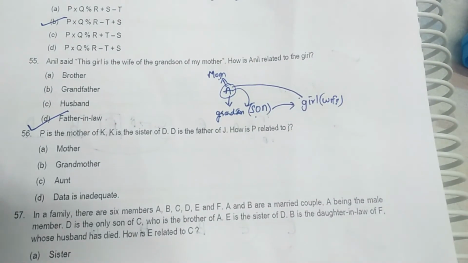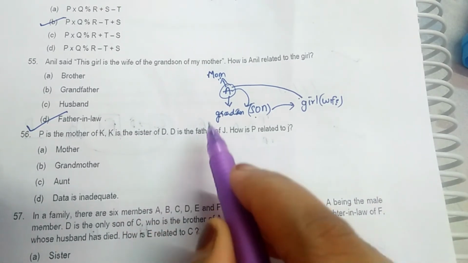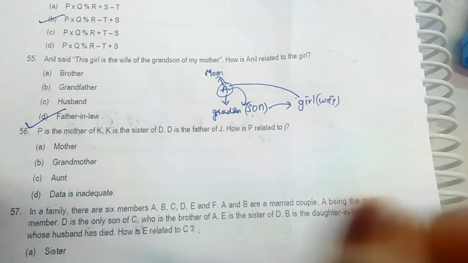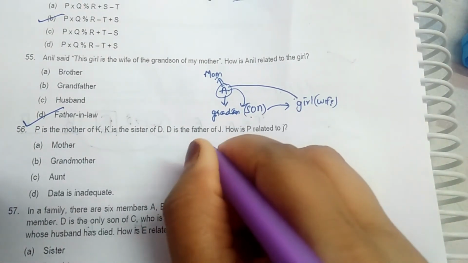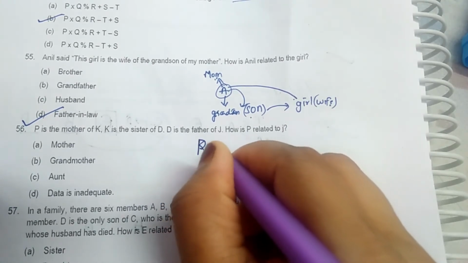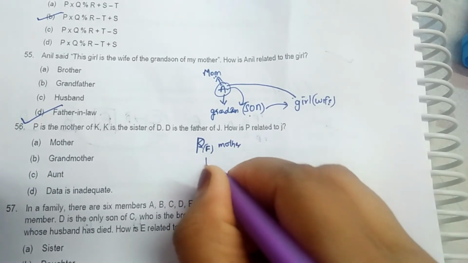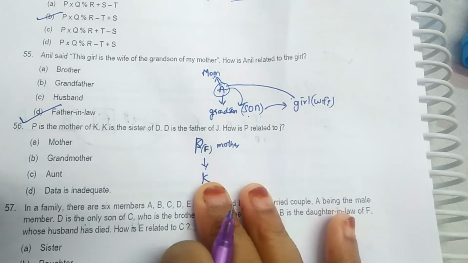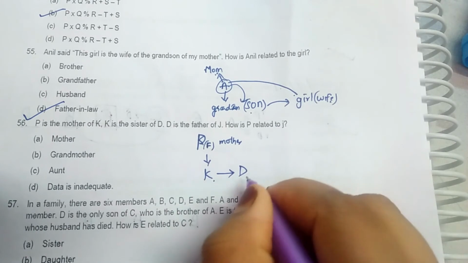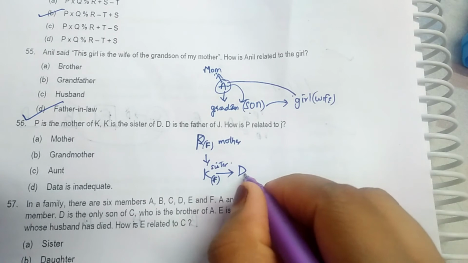Now let's check on the 56th problem. P is the mother of K. K is the sister of D. D is the father of J. How P and J are related to each other? Let's see. P is the mother of K. Okay, so K is a female. P is a female and it's the mother of K. K is the sister of D. They both are in the same line. She is a sister. It means that she is a female and a sister of D.